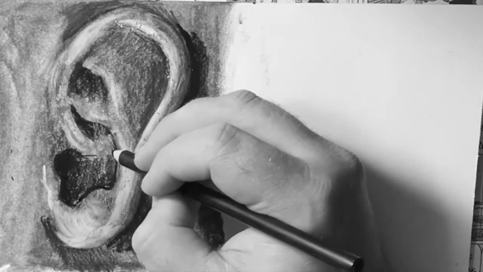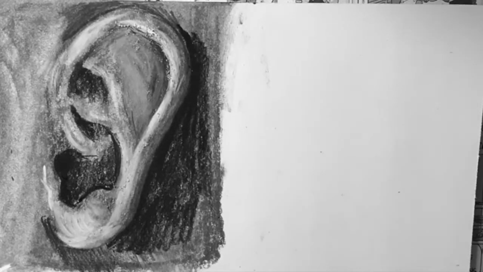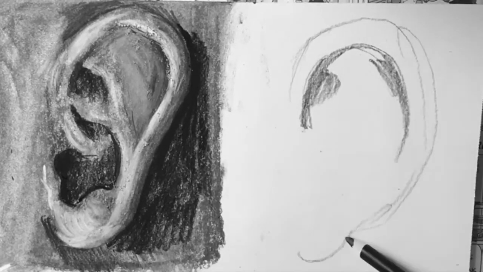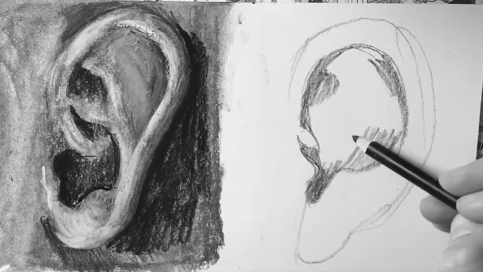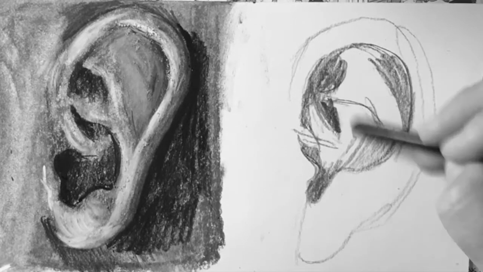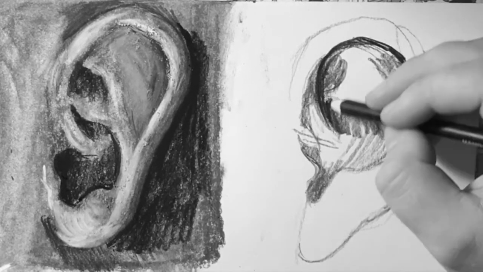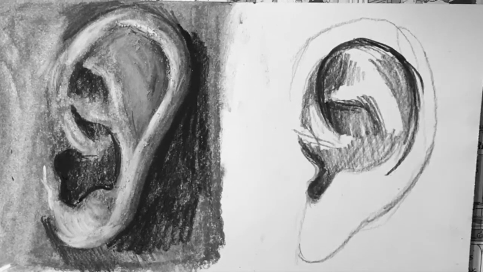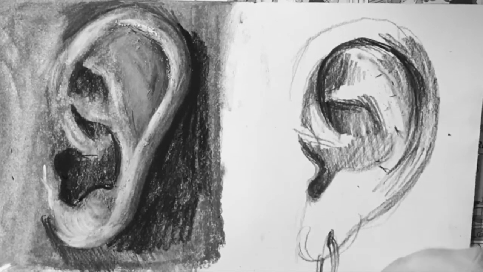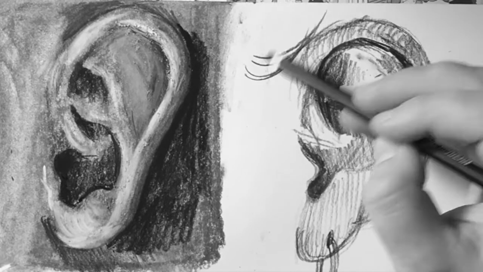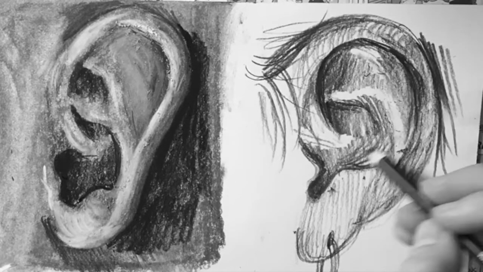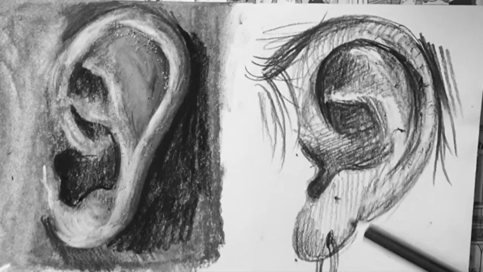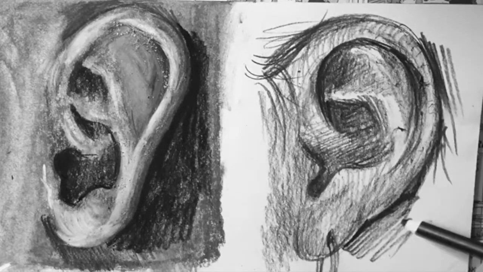And the ridges of the ear that are closest to you are going to pull out that highlight, so make sure to allow that light to hit and allow it to pop out. Here I'm just doing the additive method with charcoal, which is fine too. It allows you to really build up your layers themselves. Takes a little bit more time.